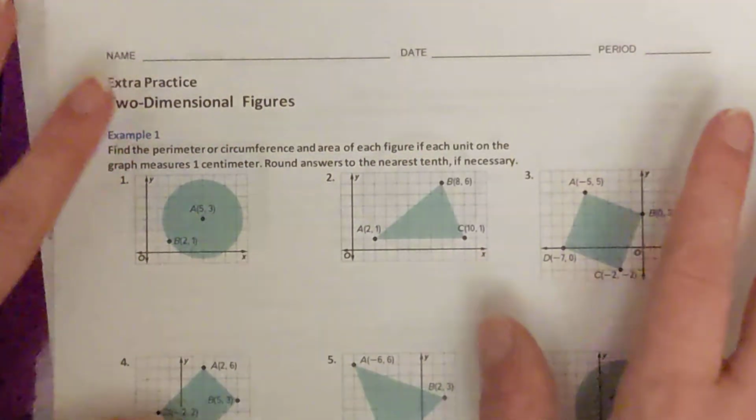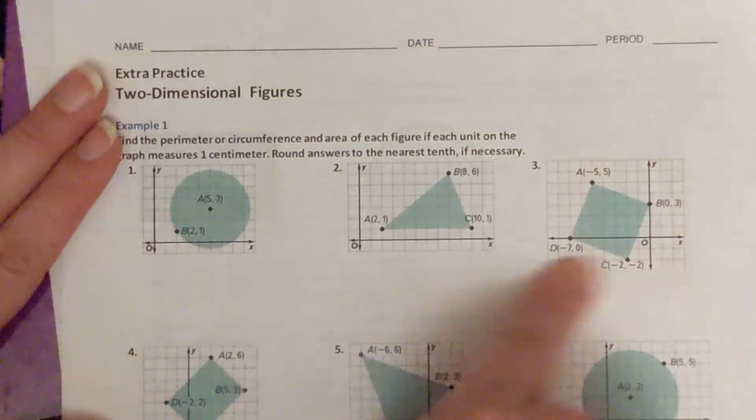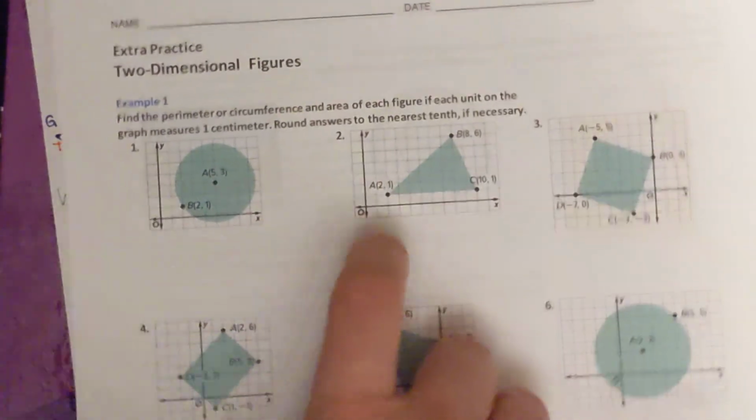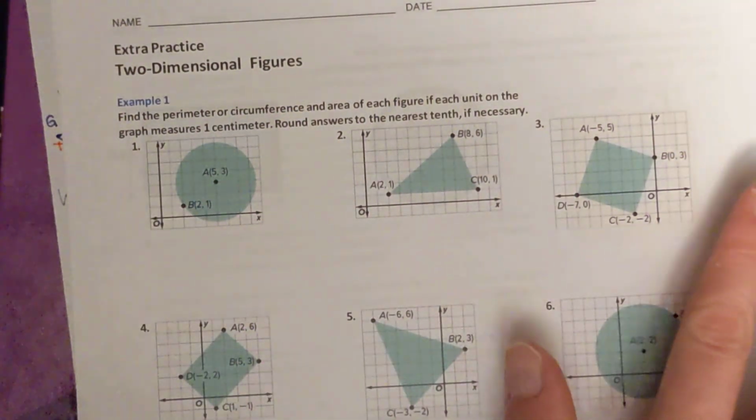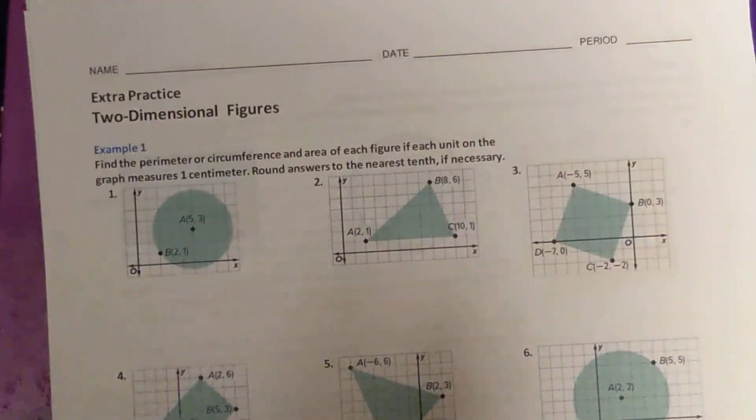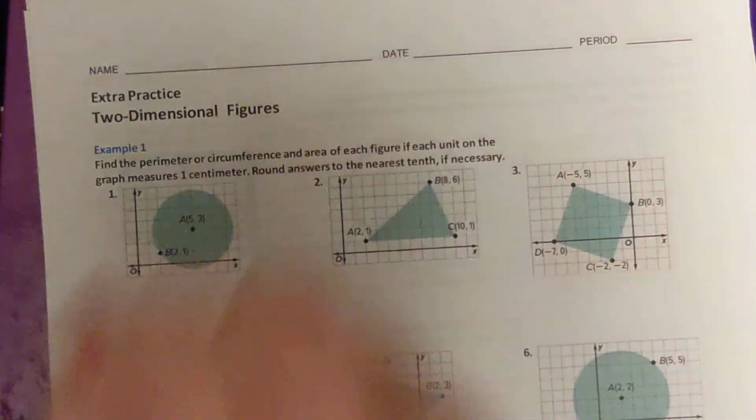Use a calculator, please. Write your steps down. If you have to do this on a sheet of paper, I better see a sheet of paper because I better see something on here. Okay? All right. Good luck. You got this. Bye.